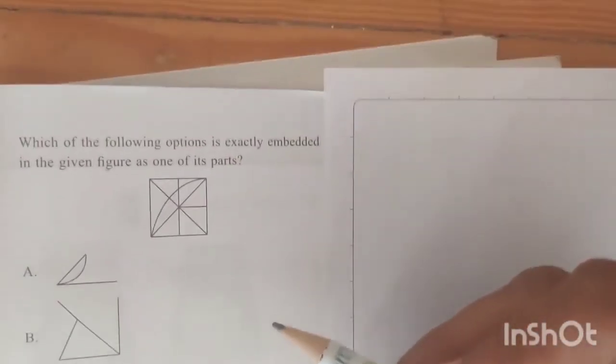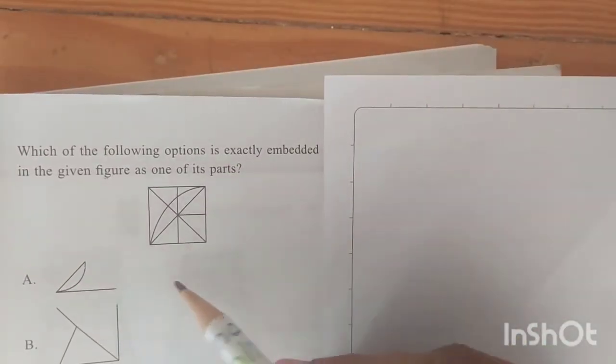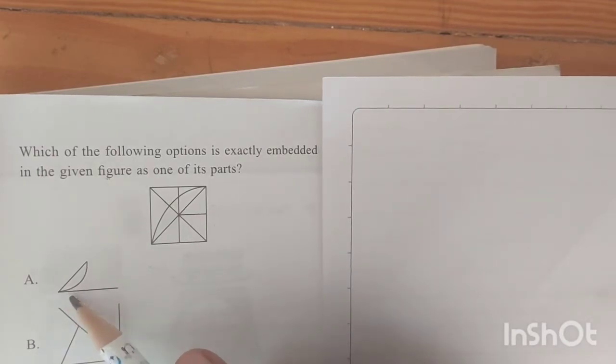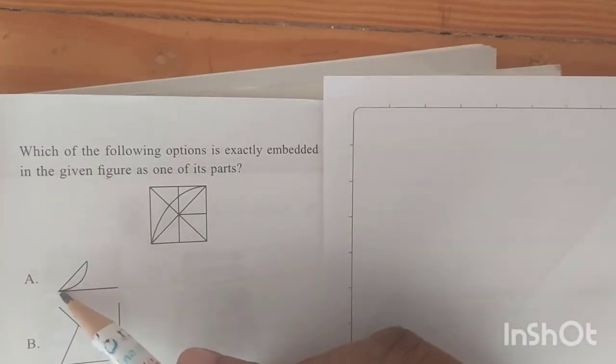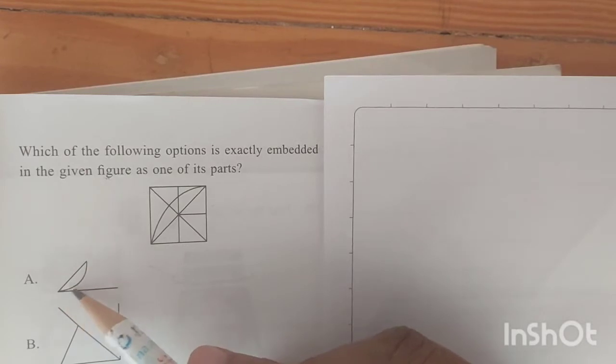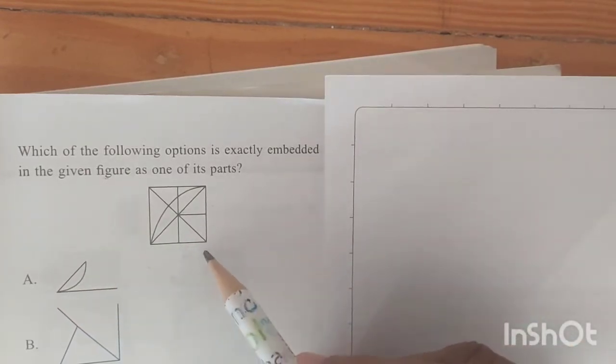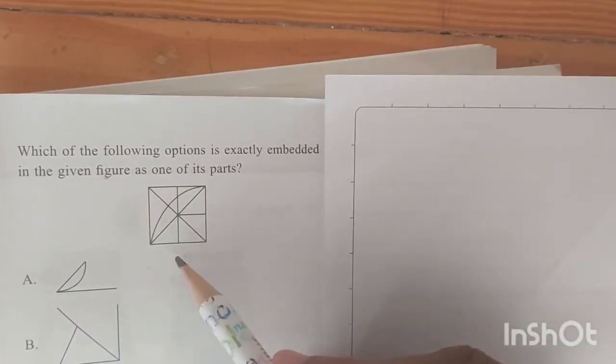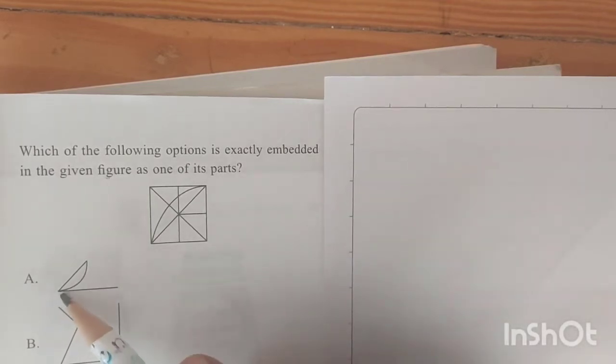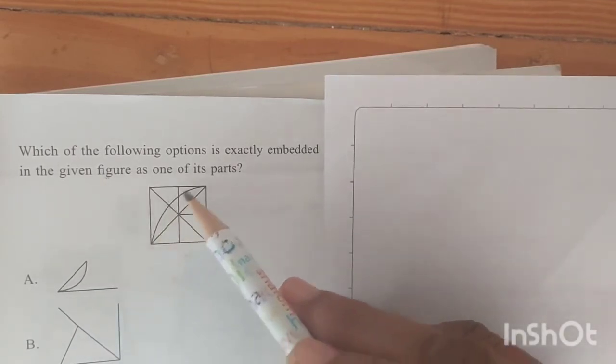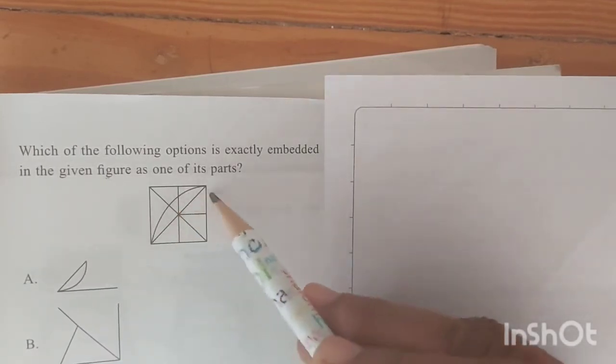Okay, now when you see this one, that is a straight line, and here this curve is given like this. Whereas here, it's not given like that, and this is the small part that is in a quarter, whereas here you can see the complete diagonal, it's across the diagonal.